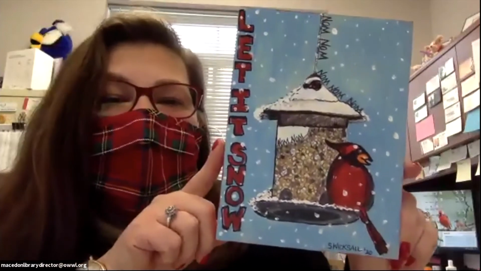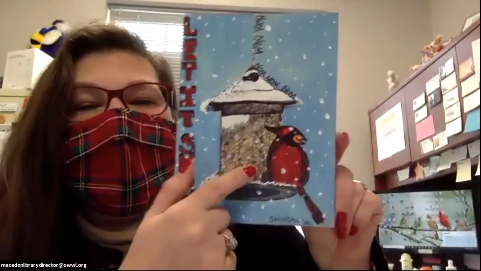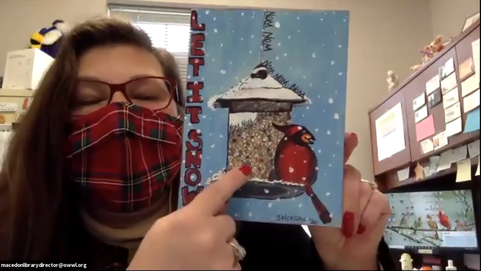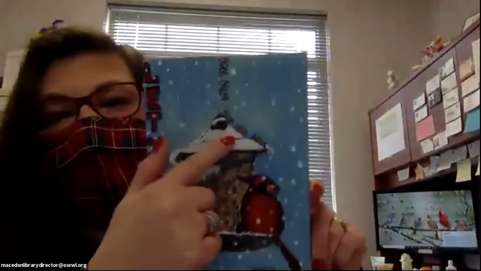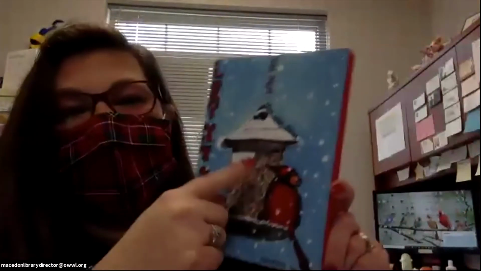Again, I'm not that whimsical, I guess. So I don't have any silly colors. I don't have any words integrated, except for the nom nom nom going down the bird feeder.